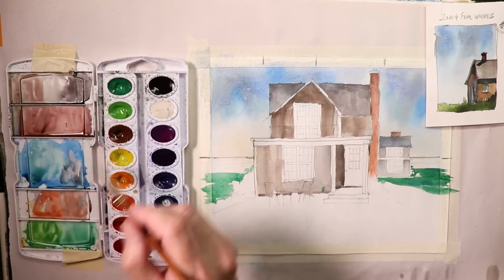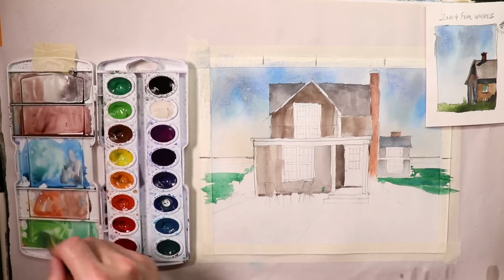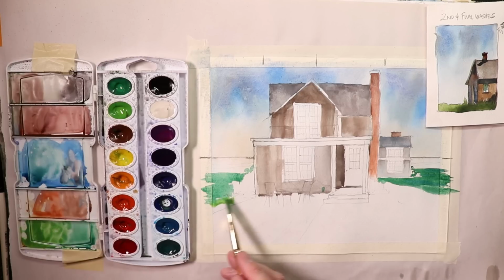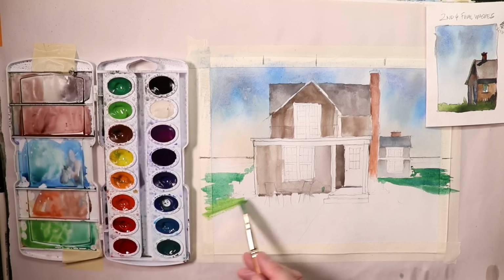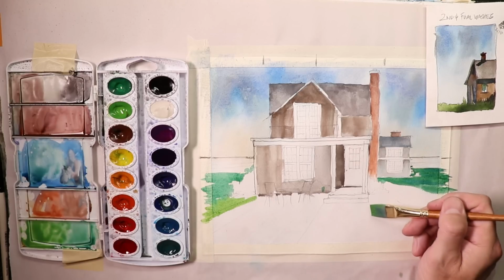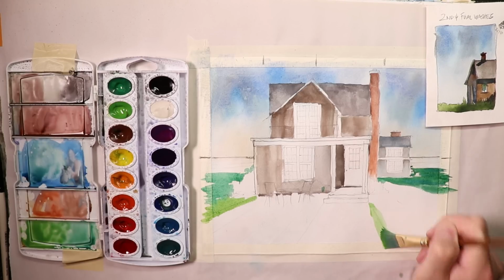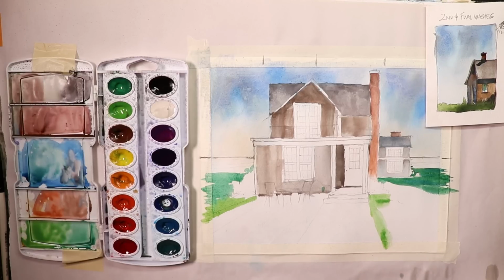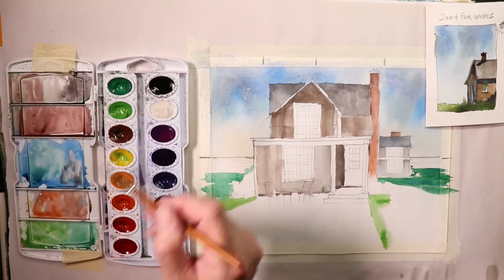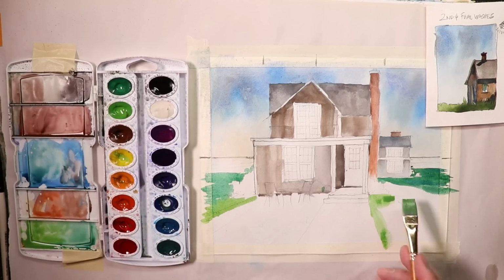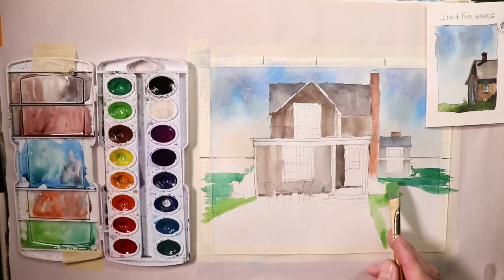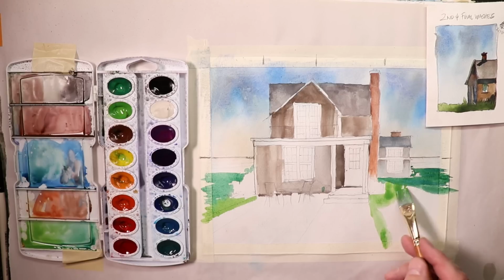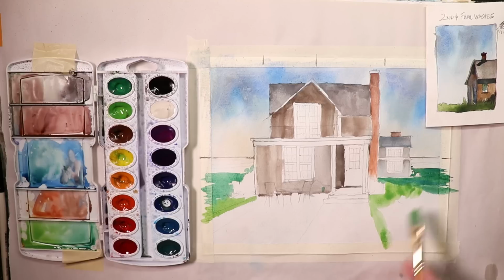I'm adding yellow to that green down here, that green mix we just mixed. And you can kind of see already that looks really good. That is yellow mixed with that green, and that is what we're looking for, a brighter green, a warmer green.